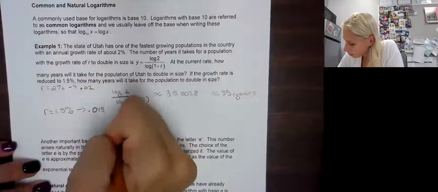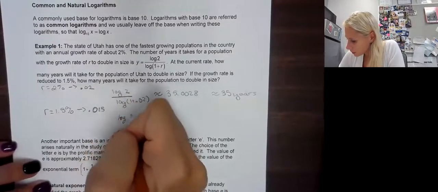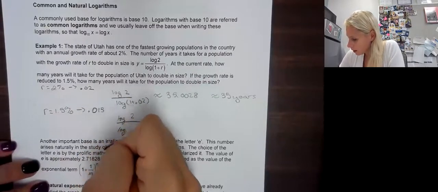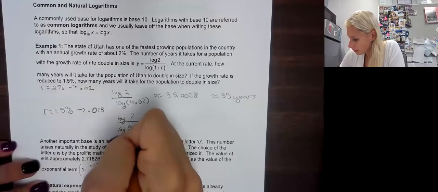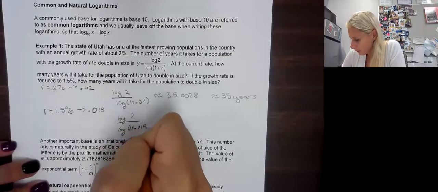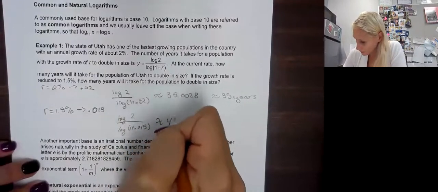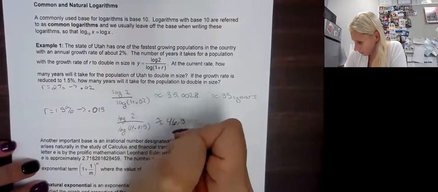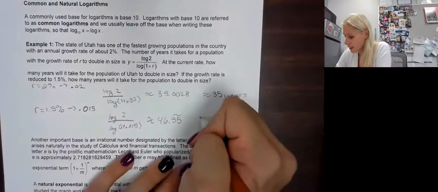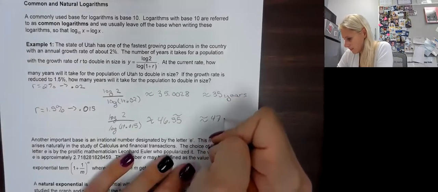All right, and then we plug it into our problem, which is log 2 all over log 1 plus 0.015, and we get approximately 46.55 repeating.